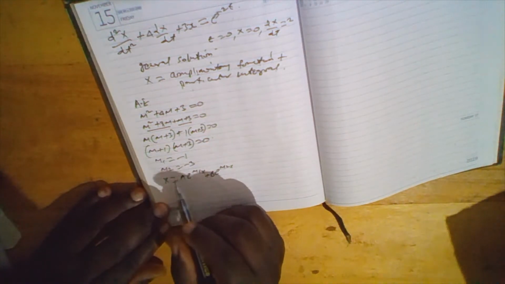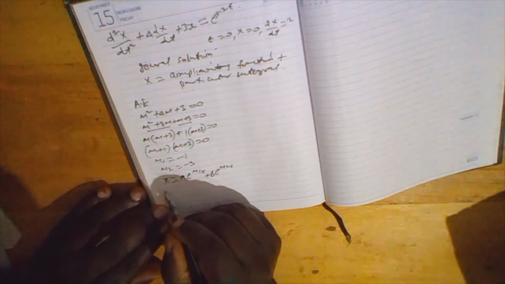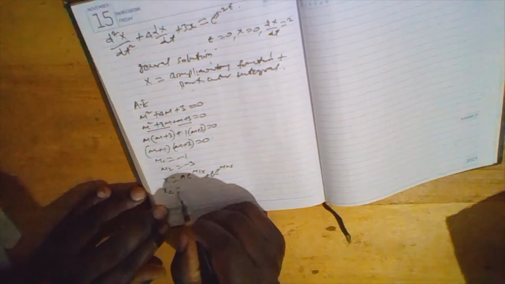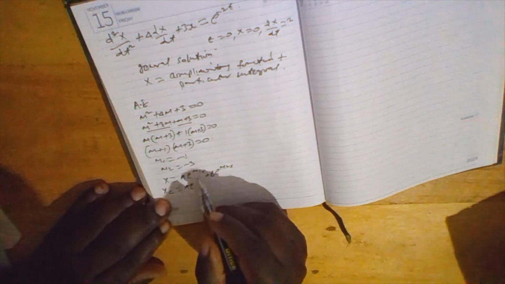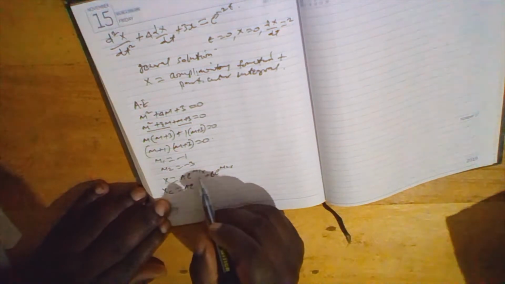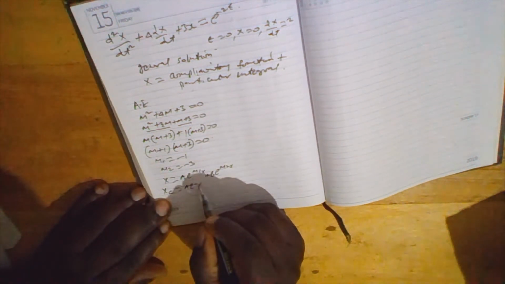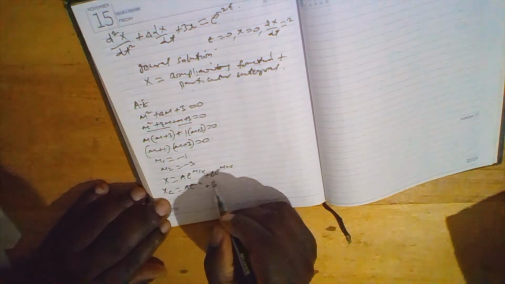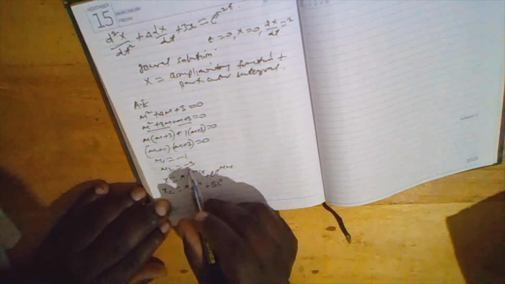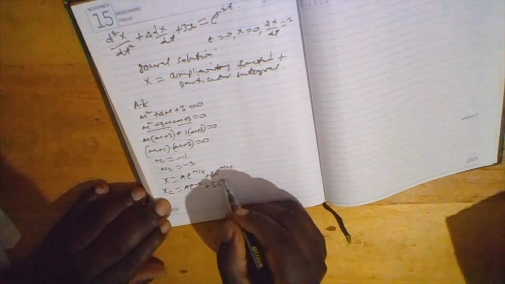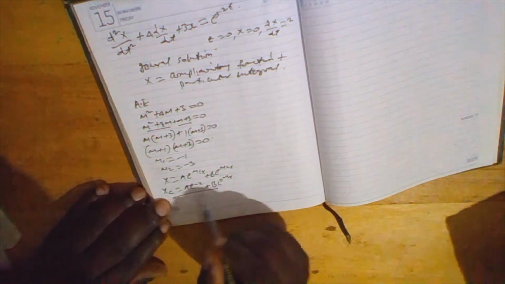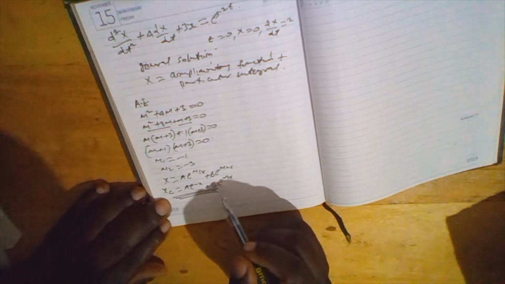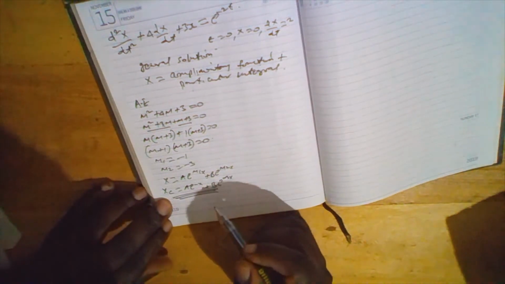Therefore, our complementary function will be A e^(-x) + B e^(-3x). Now this is the complementary function.